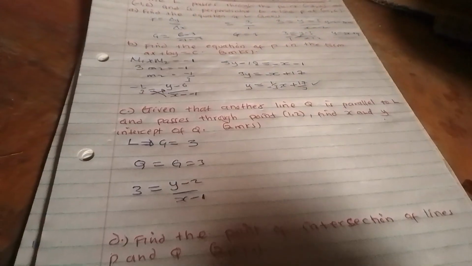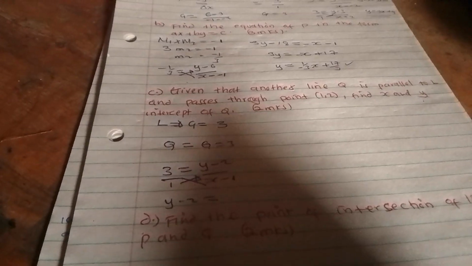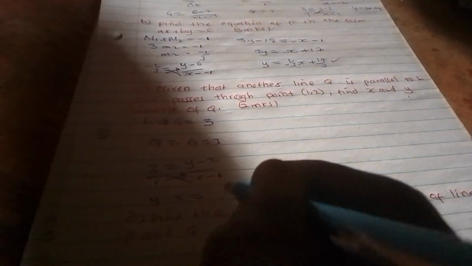So we first find the equation. So gradient is equal to change in y, y minus 2 over change in x, x minus 1. Then you cross multiply. We will find y minus 2 is equal to 3x minus 3, meaning y there will be equal to 3x, this will be positive, minus 1.